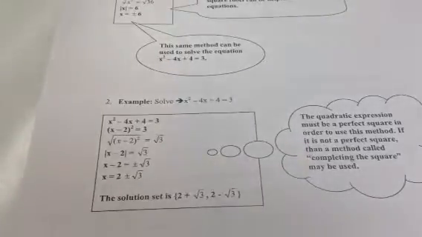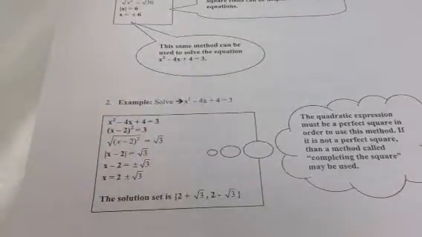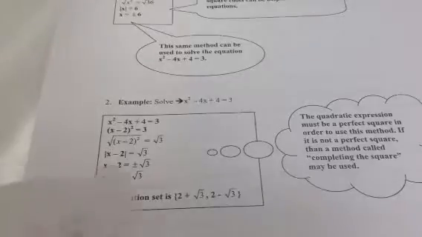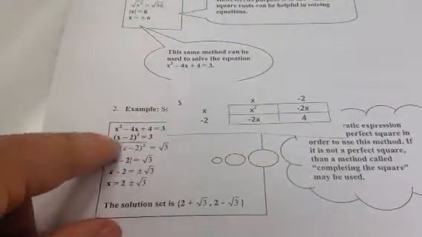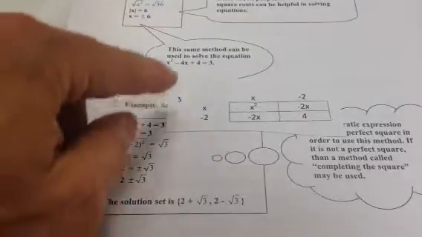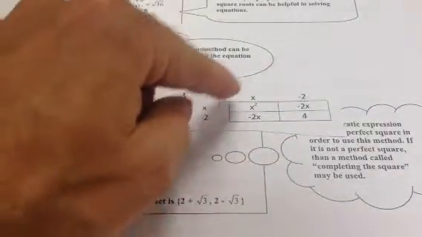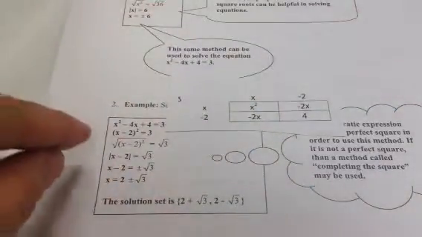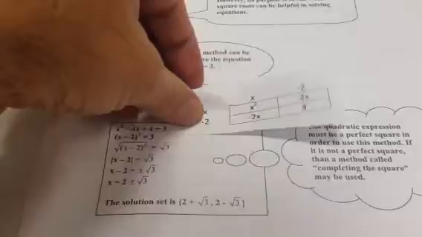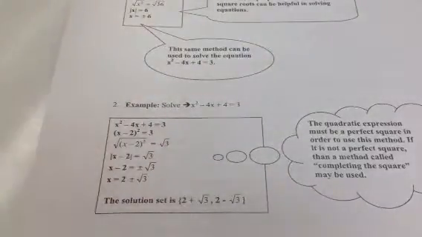So we've got an example like this, and we can solve it if we've got a perfect square to start with. x squared minus 4x is a perfect square, and this is what we did in class the other day. We actually found the perfect square, so I'm just going to throw that in the middle there. They've got x minus 2 squared. We can show this in an area model. x minus 2 times x minus 2 is x squared, minus 2x, minus 2x, and 4. So that's where the x minus 2 squared is the same as x squared minus 4x plus 4 equals 3.